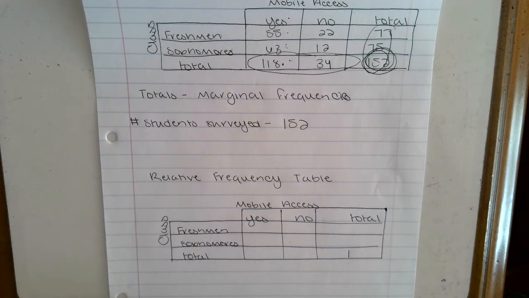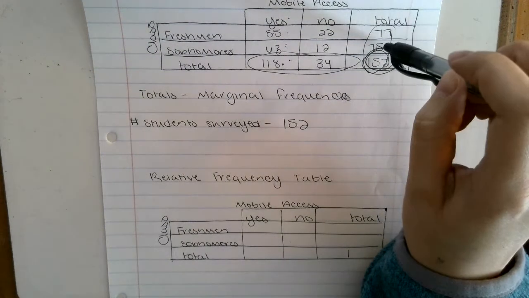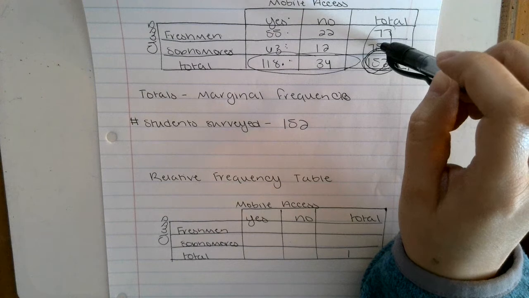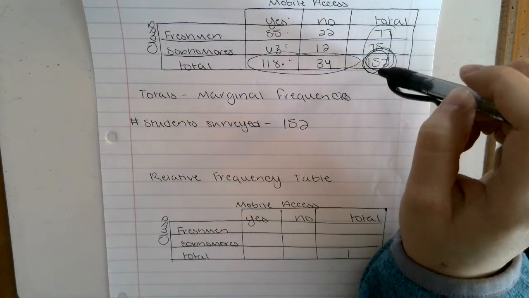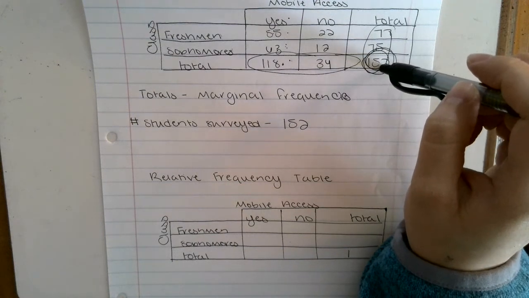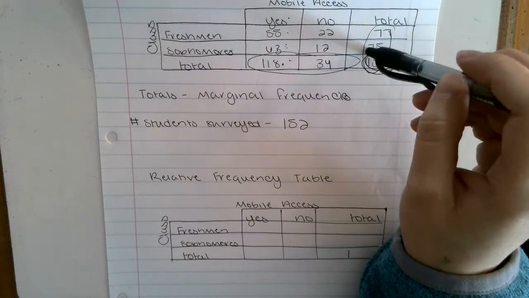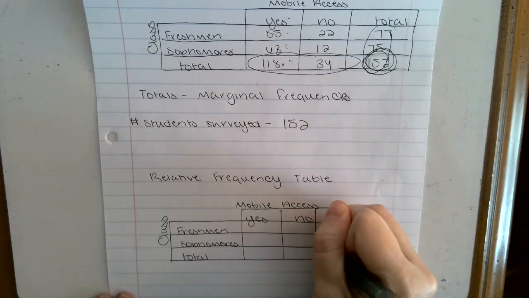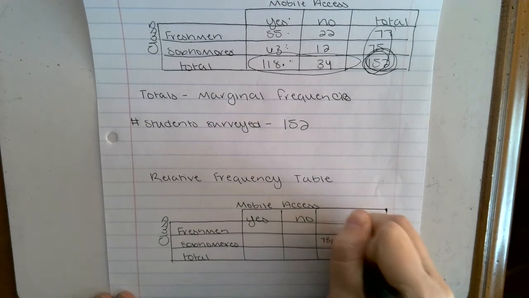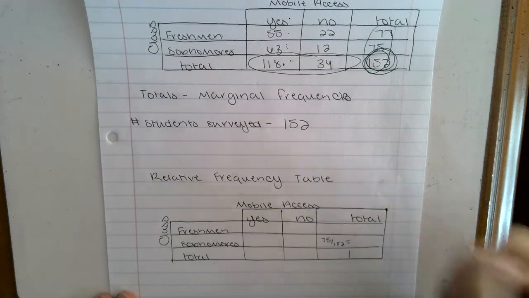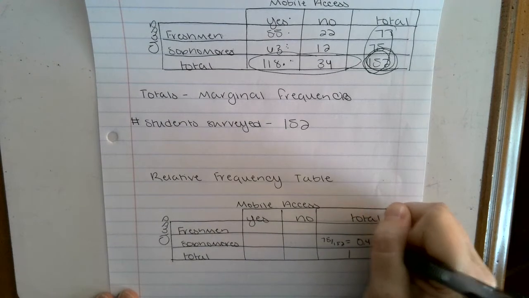Okay, so now I'm going to go through and figure out what 75 is out of 152. So here, you would just take 75, divide it by 152. When you do that, you should get a decimal of 0.49.